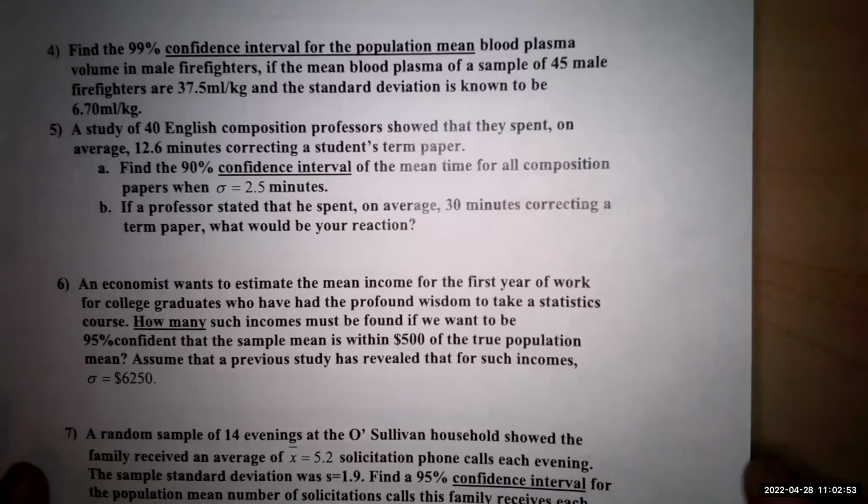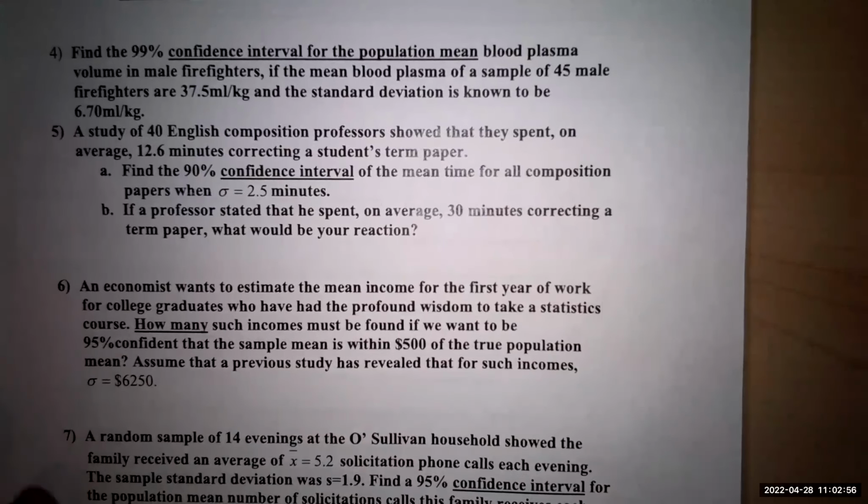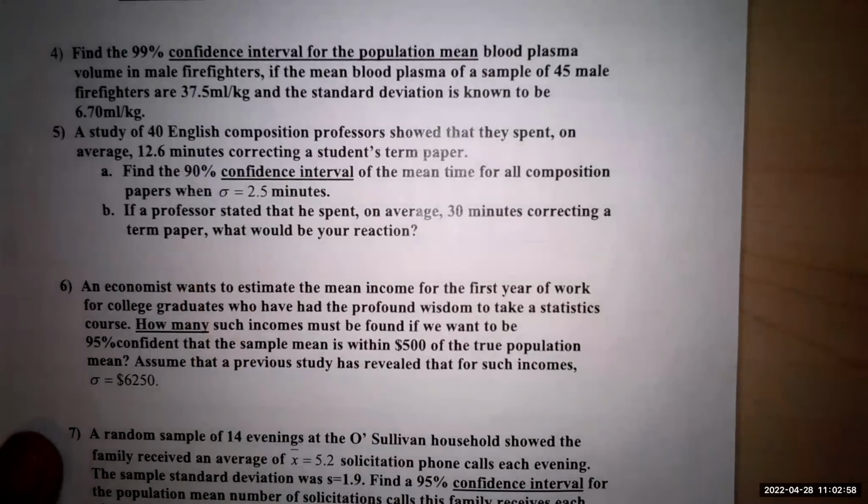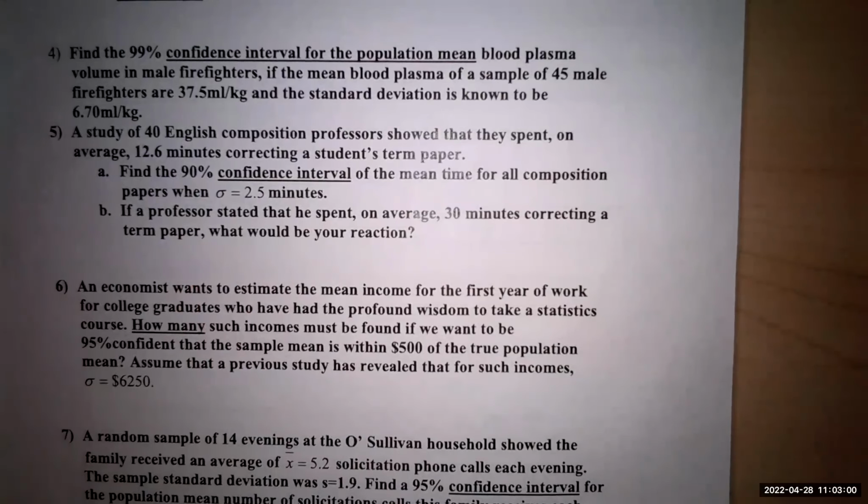Okay, let's give you another one, number 5. It's the same thing, but they ask you to make a comment at the end. You see number 5. Talk about grading your papers, your essays. We have 40 English composition professors, and they grade the paper. They show that they spend on average 12.6 minutes correcting a term paper.